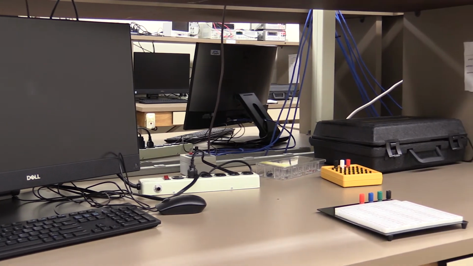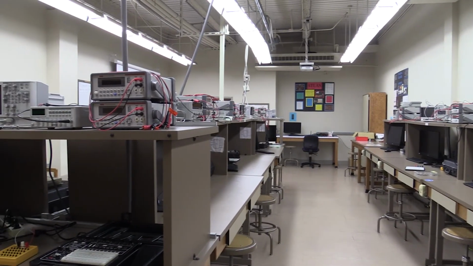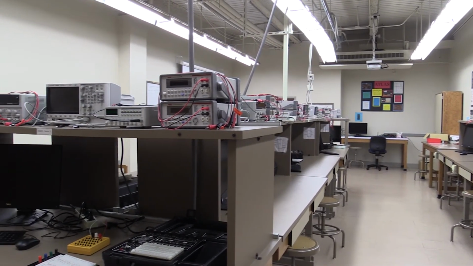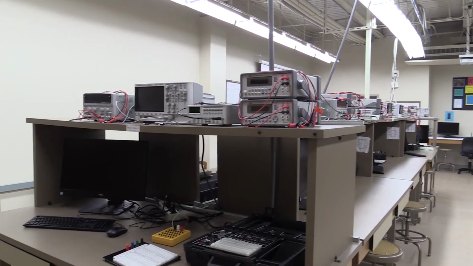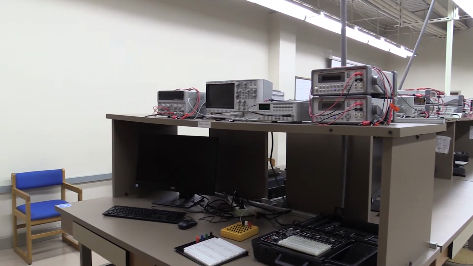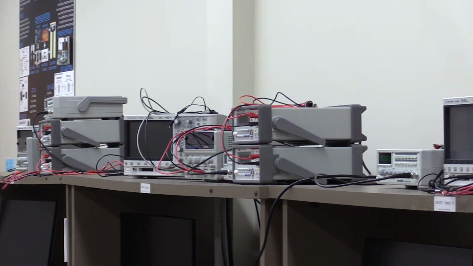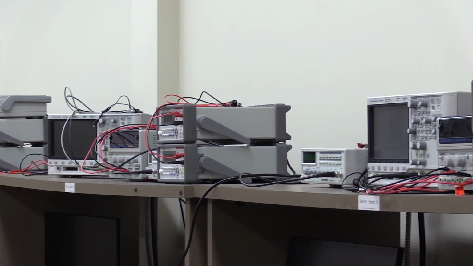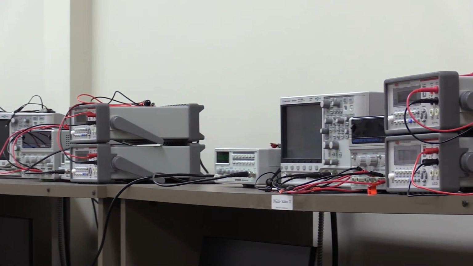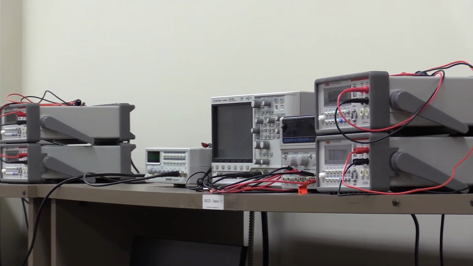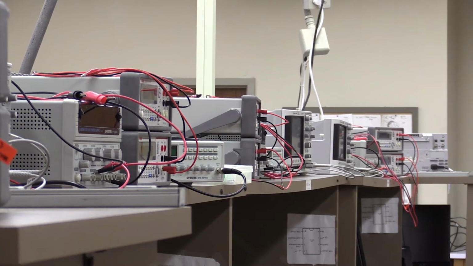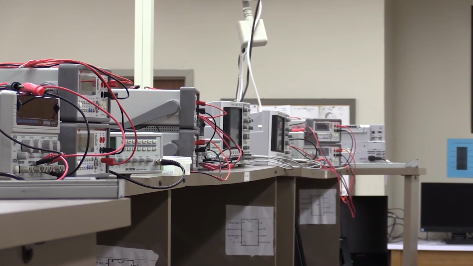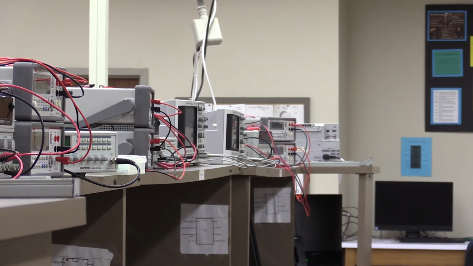EE316 allows students to construct several circuit designs and master the use of electronic measurement instrumentation. These labs emphasize electrical engineering concepts through a hands-on approach, allowing students to gain significant experience with electrical instruments such as function generators, digital multimeters, oscilloscopes, step-down transformers, power supplies, operational amplifiers, and various electronic components.